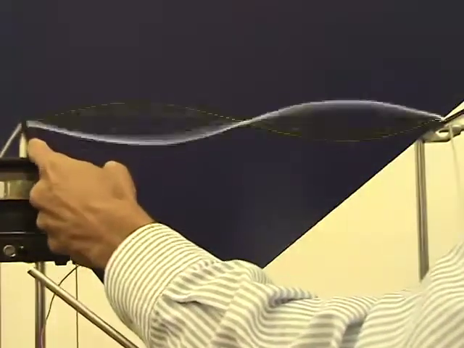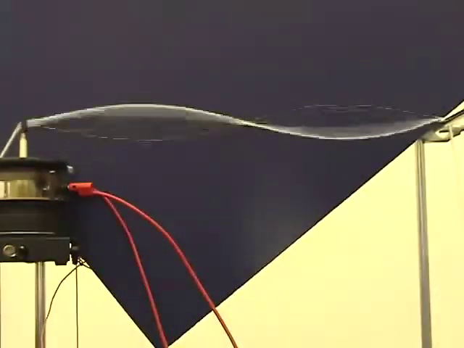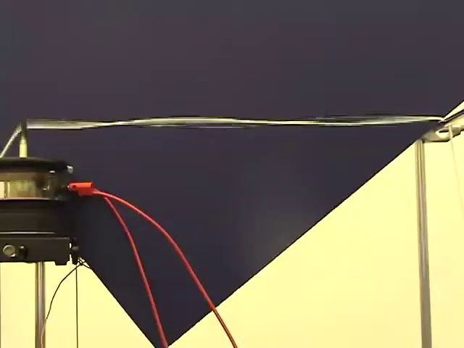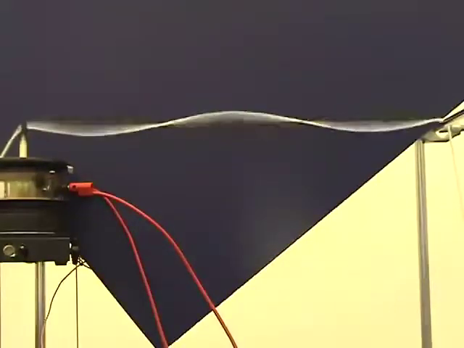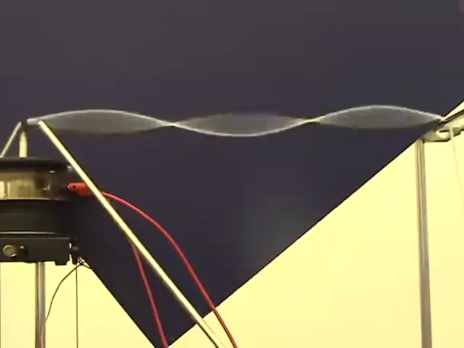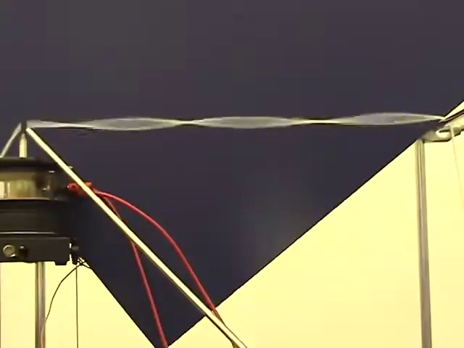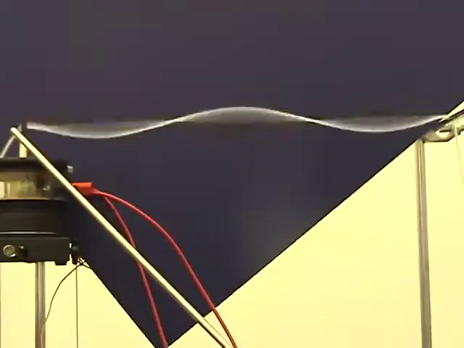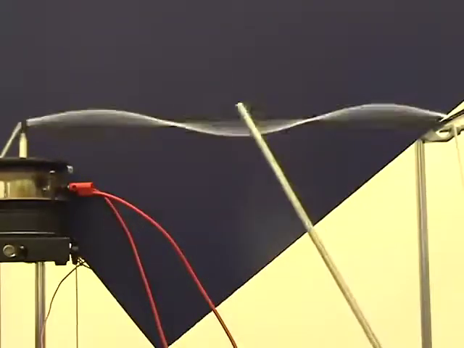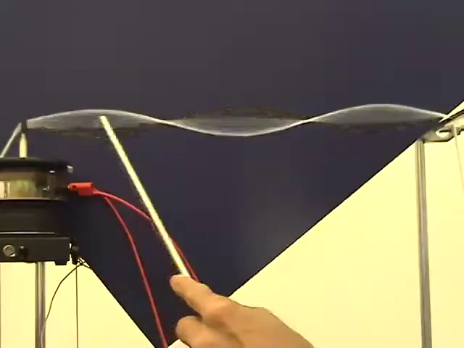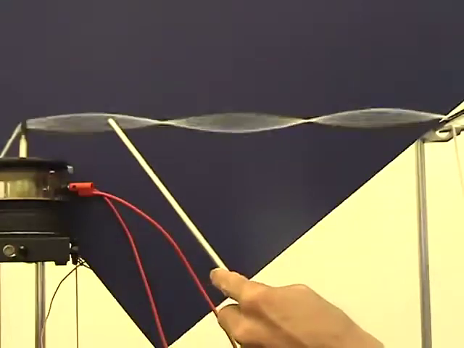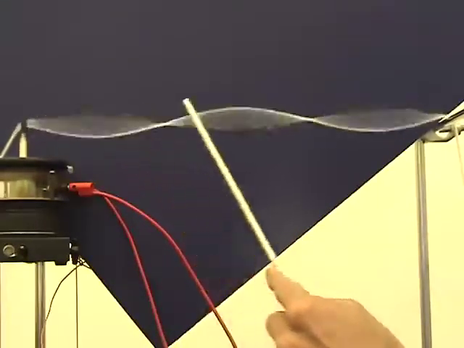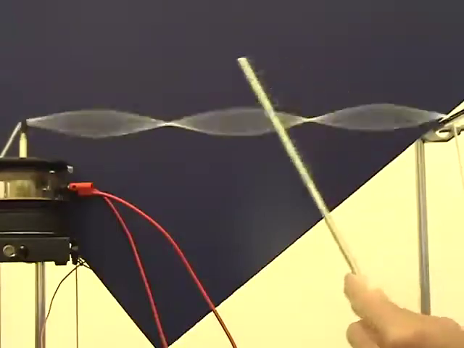Okay, if I make the frequency of this 3 times the original frequency, what will happen? I'm going to make the frequency 3 times and see what happens now. Alright, now the frequency of the mechanical vibrator is 3 times the original frequency, and you have 3 full segments. You can see a node, a node, a node, a node, an antinode. Alright, I touched it. Antinode, antinode, antinode.